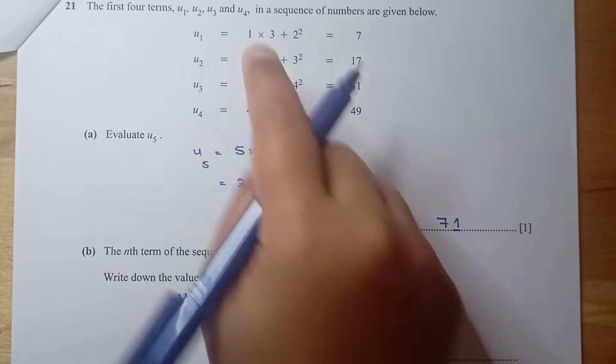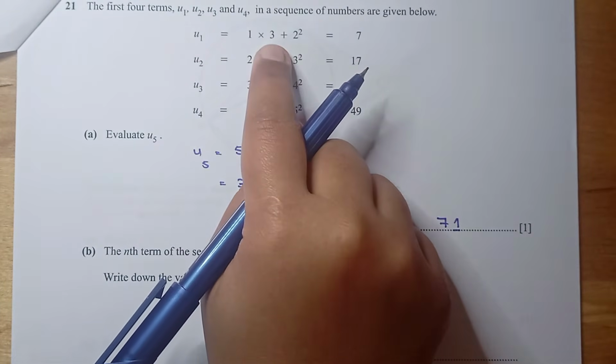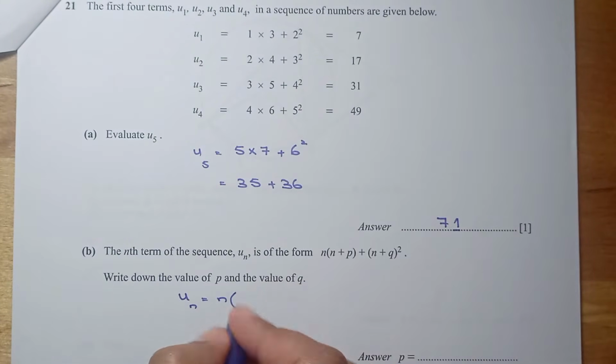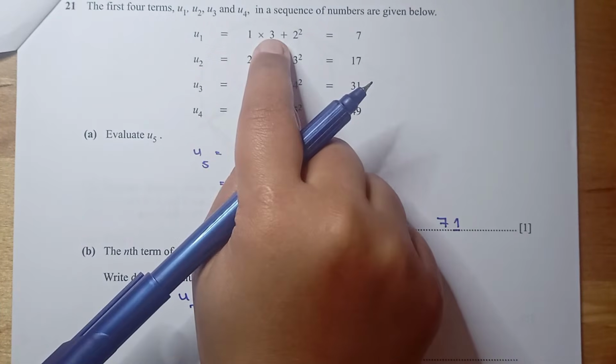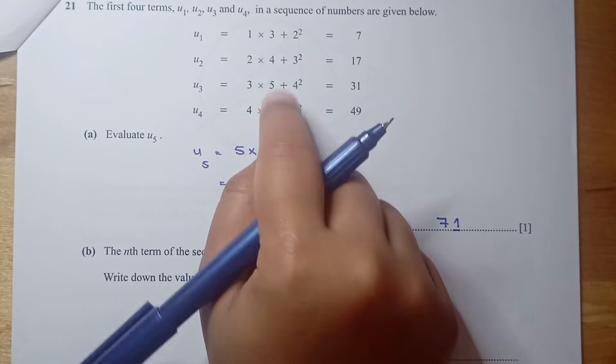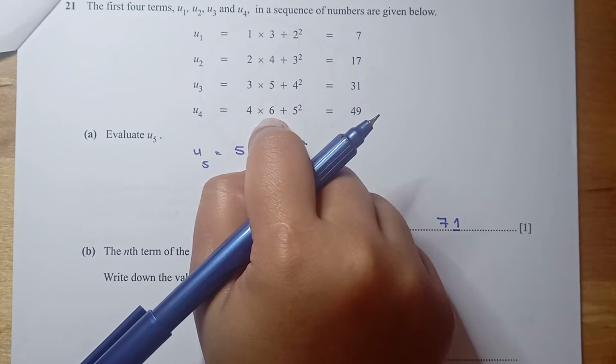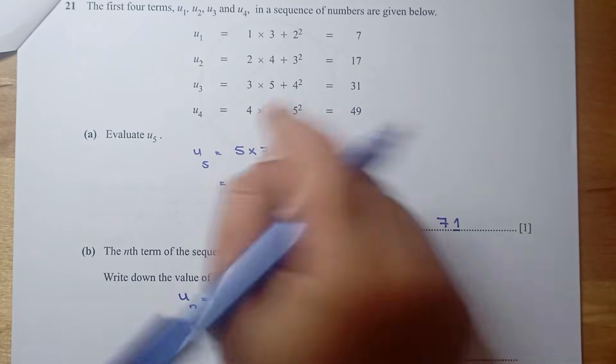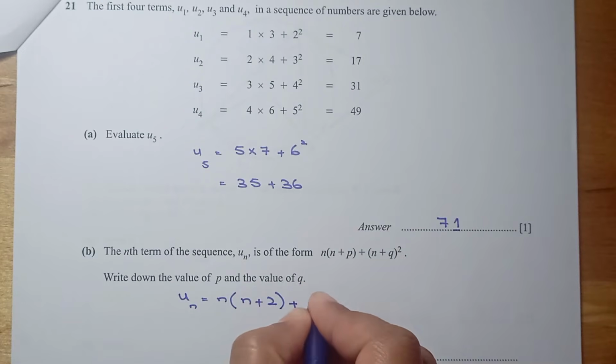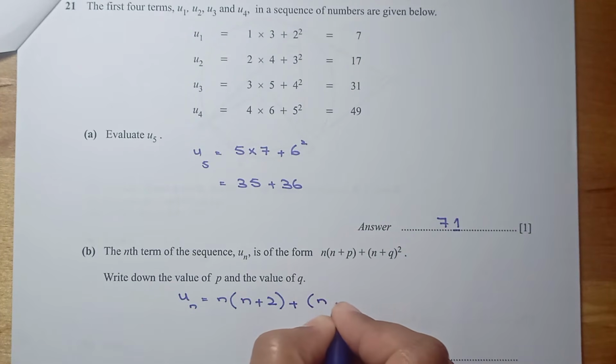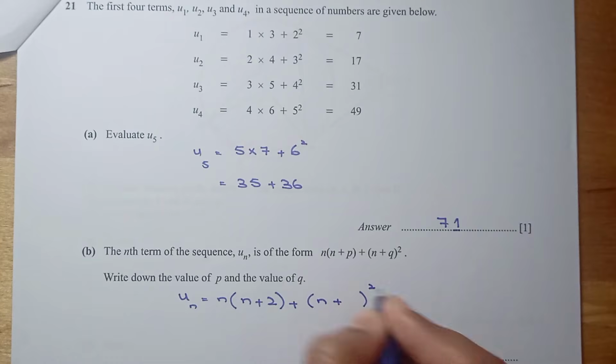So n is 1 and 1 plus what makes 3? 1 plus 2 makes 3. So n plus 2. 1 plus 2 is 3, 2 plus 2 is 4, 3 plus 2 is 5, 4 plus 2 is 6, right? And then plus some number of term plus some number, and then its square.